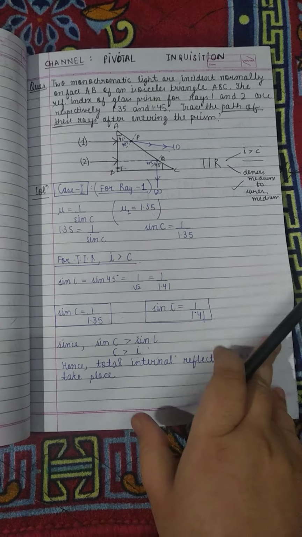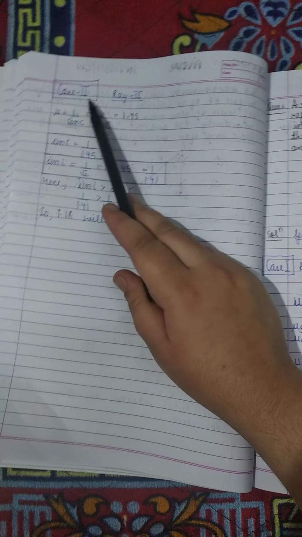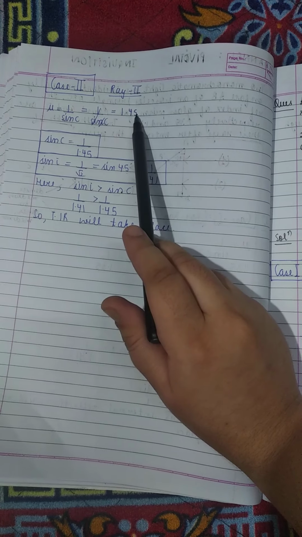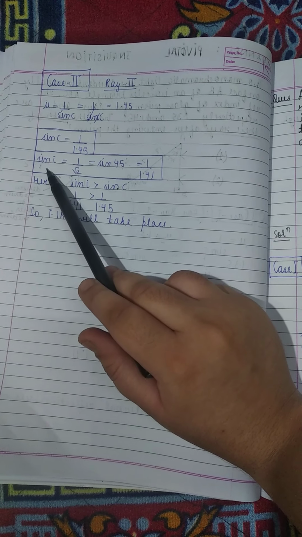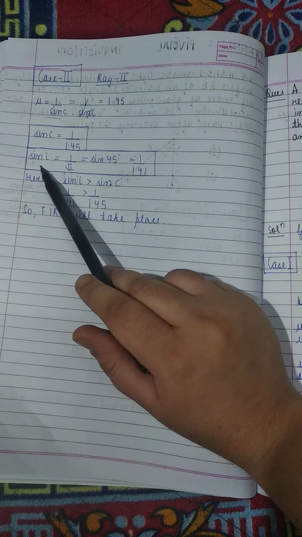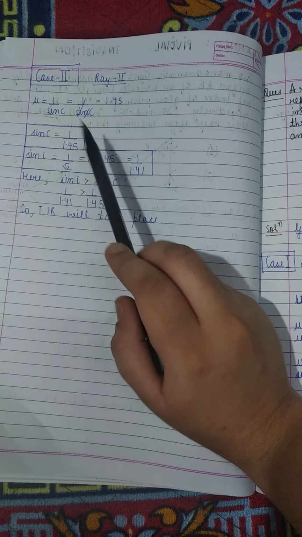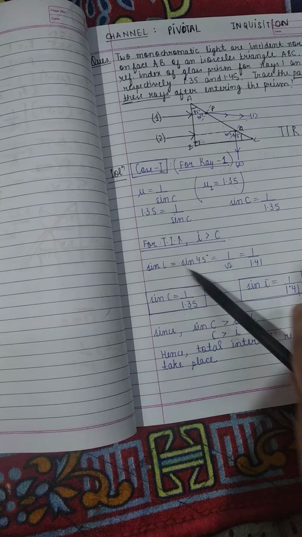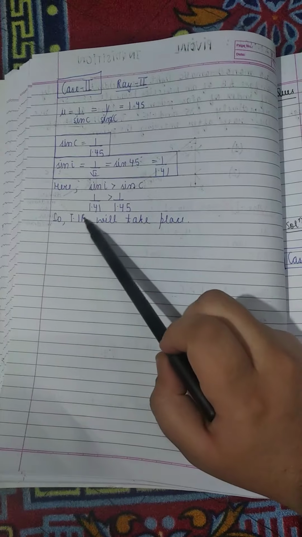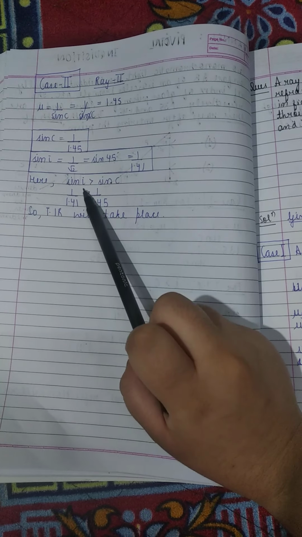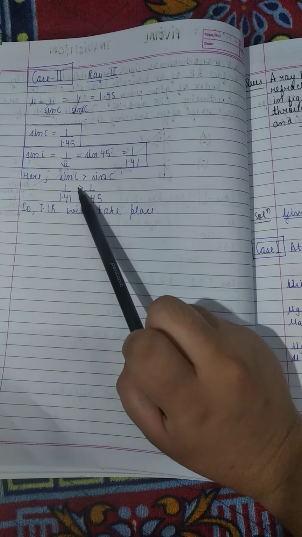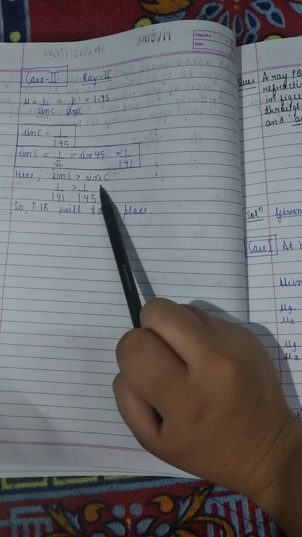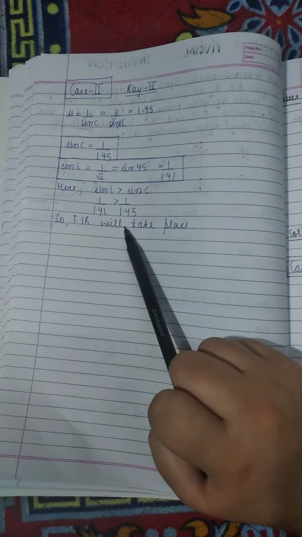Now let's have a look at the second case. If we look at the second case of ray 2, here we have the value of mu as 1.45, and the value of sin i is 1 by root 2, as it was in the earlier case, but this is for ray 2. Remember, not for ray 1 but for ray 2. Now TIR in this case will take place because sin i is greater than sin C, so i is greater than C, and hence TIR will take place in this case, not in that case.